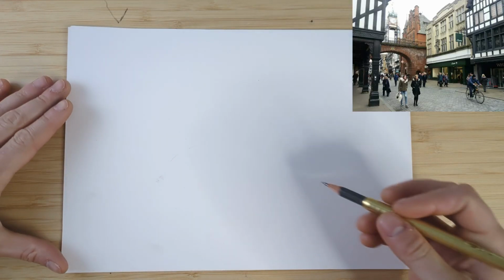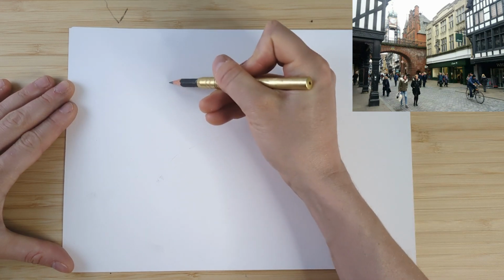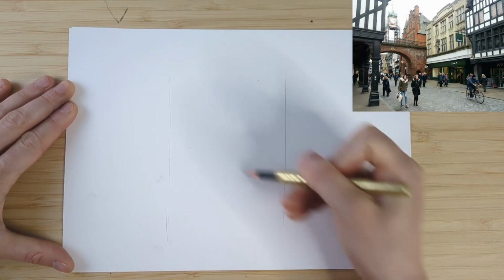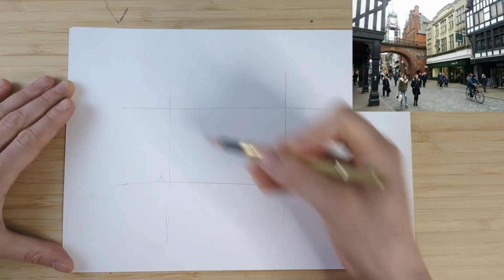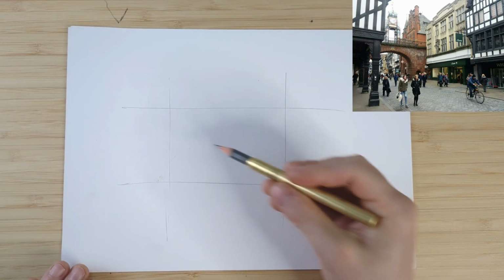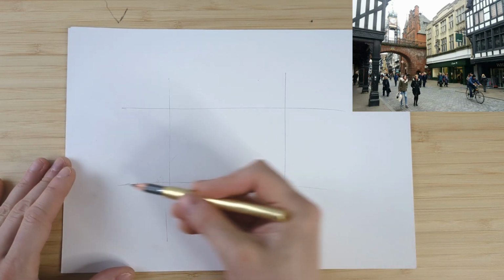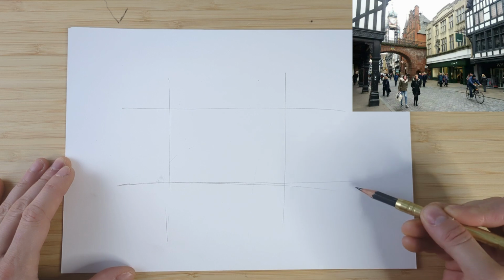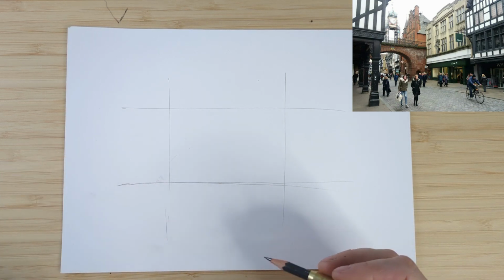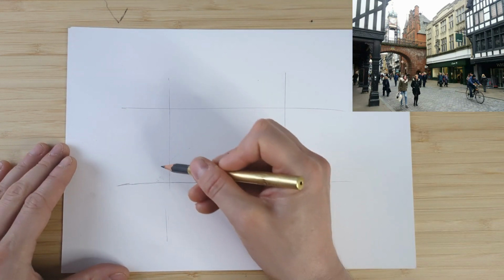So I've got my reference image here, and what I'm going to do is a very quick thirds, just to split it off, and I'm going to use this as my horizon line. Now, what I will do first, I think, is that focal point.